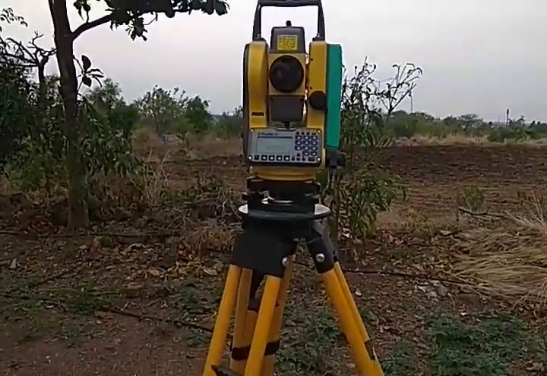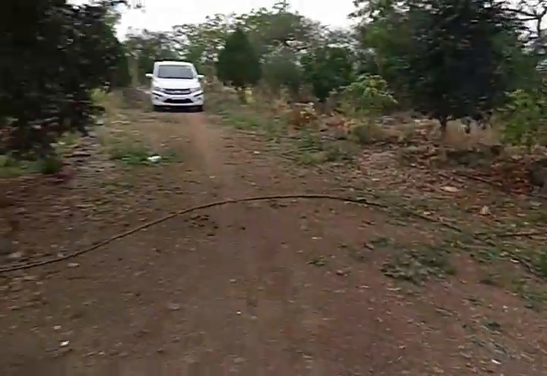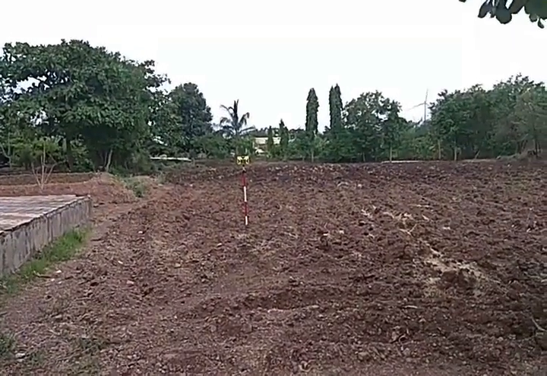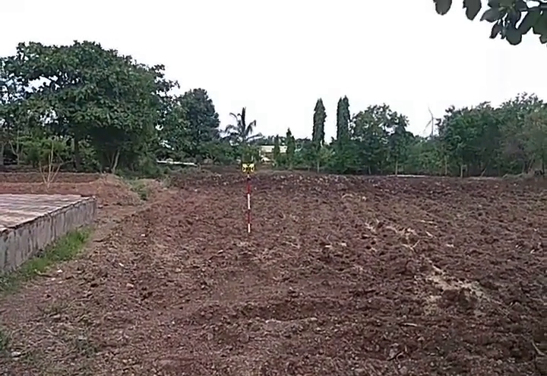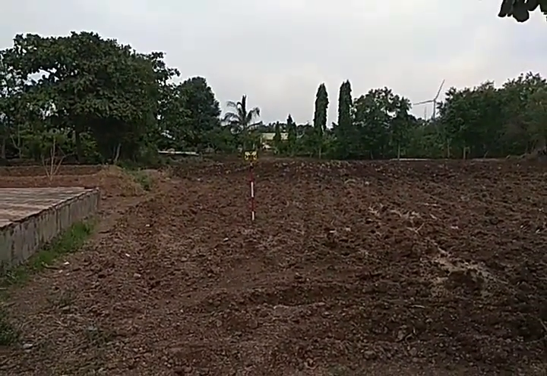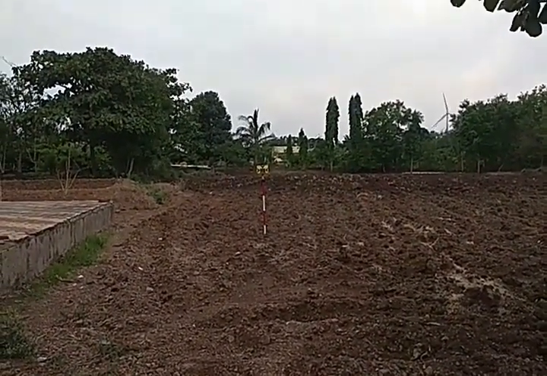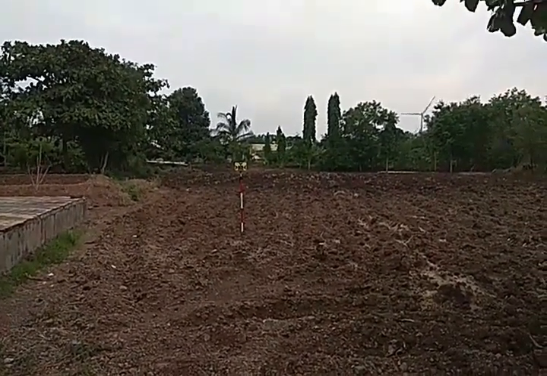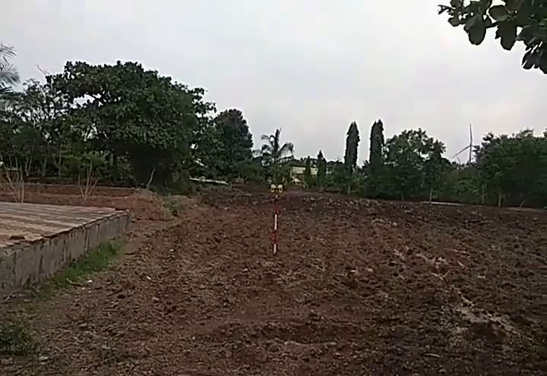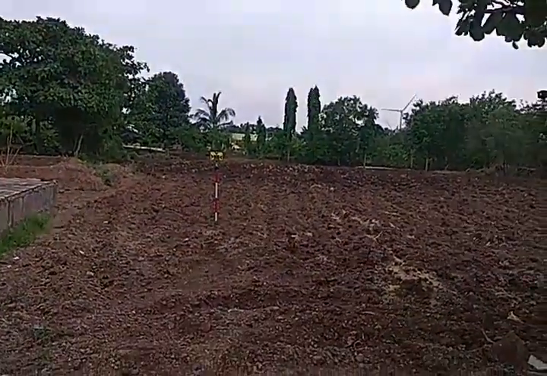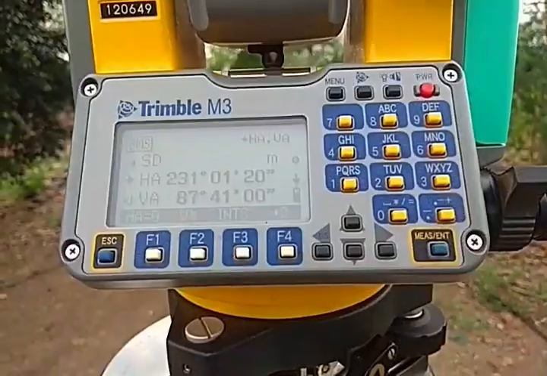So what I have done, instead of a ranging rod, I have fixed this target as a reference line. I have fixed this target as an arbitrary reference point.